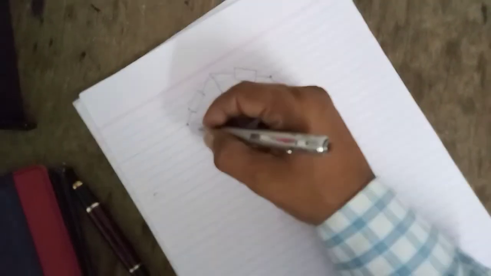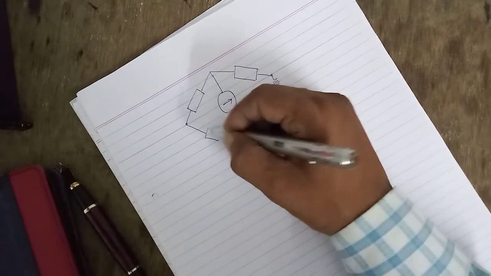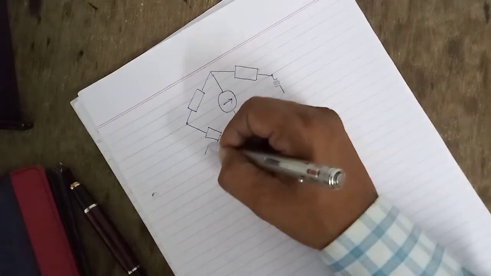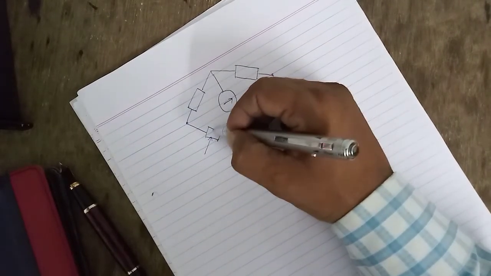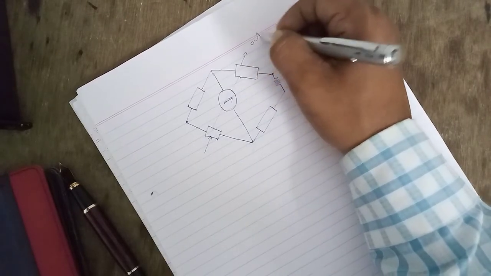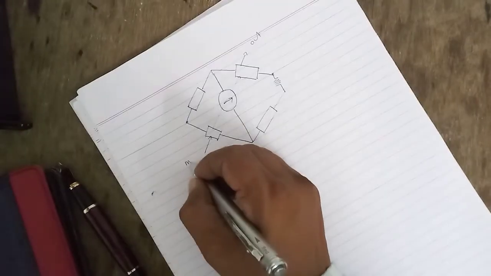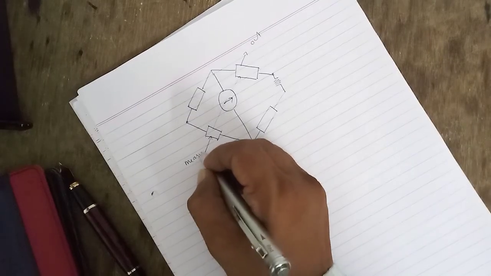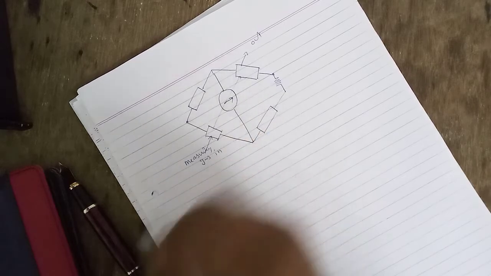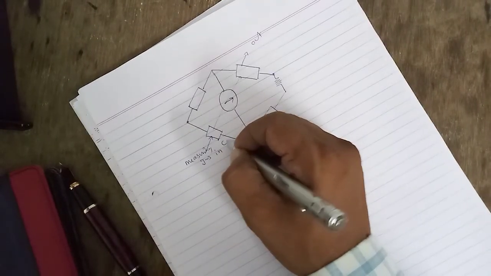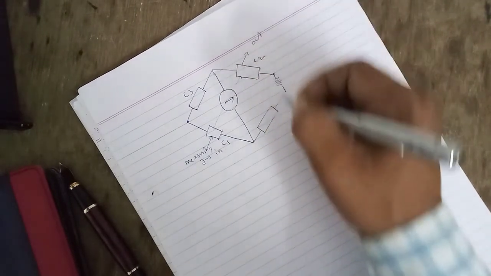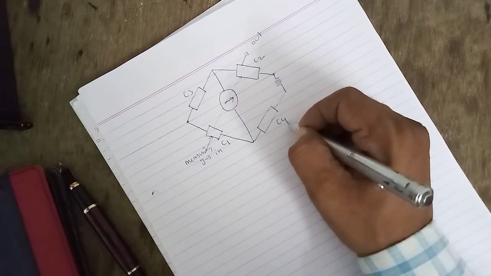This is the chamber, this is another chamber. This arrow and this arrow indicate the gas in and out. Here there is a measuring gas in the chamber. Here it is indicated with C1, C3, C2, and C4.